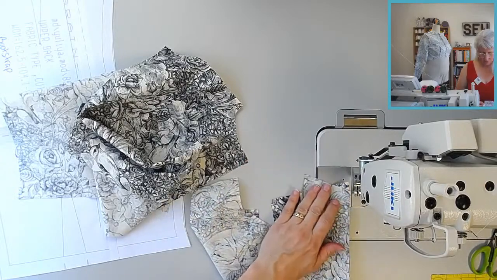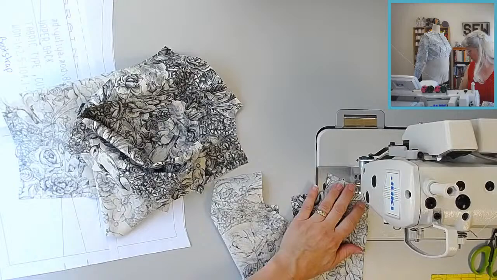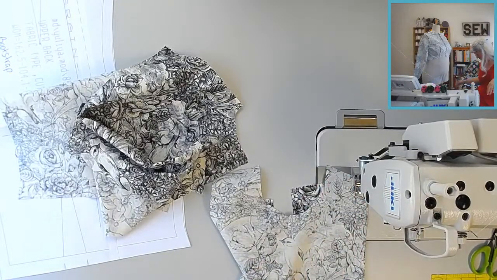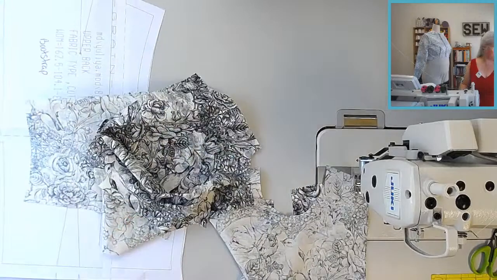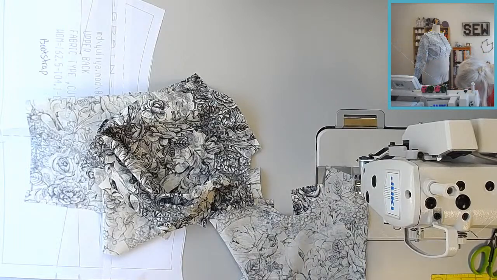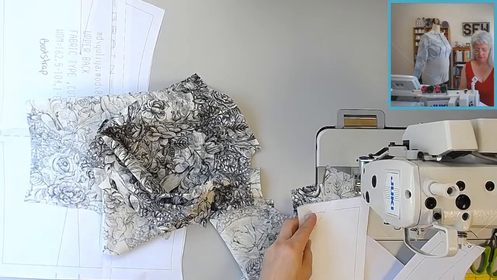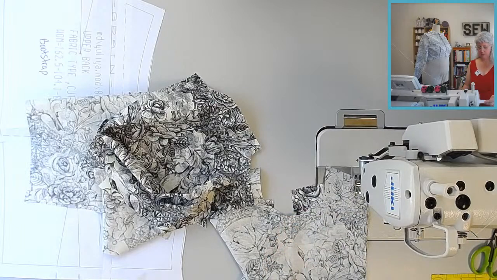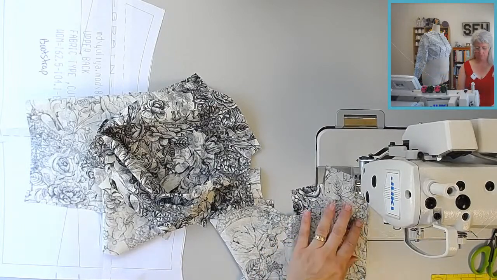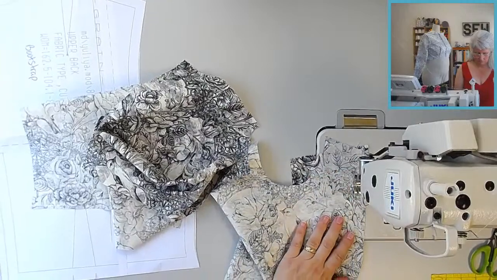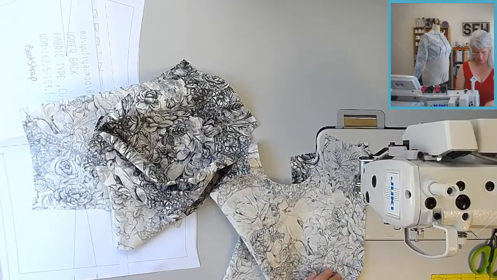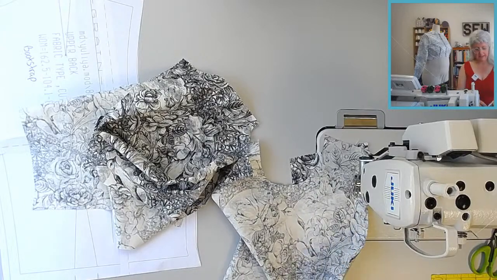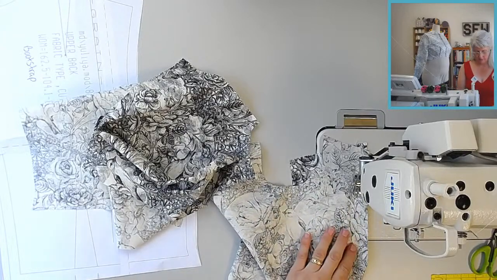There's the hole. Do you guys see it? What the heck? Oh, here it is. Seam allowance. It's like 5/8. Okay. Look at that hole. It's way down here.